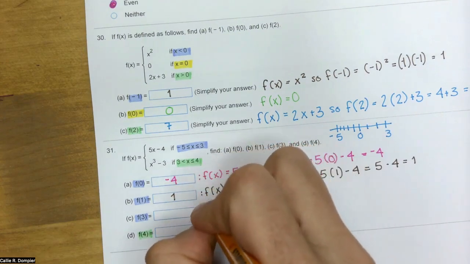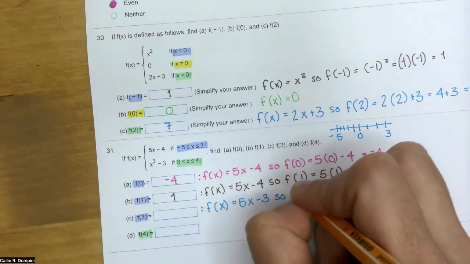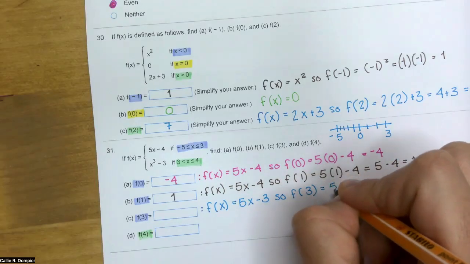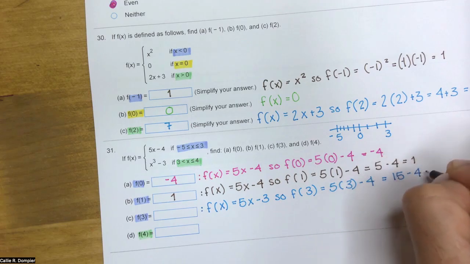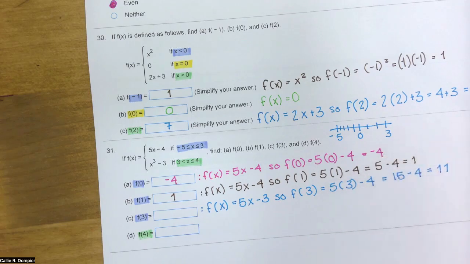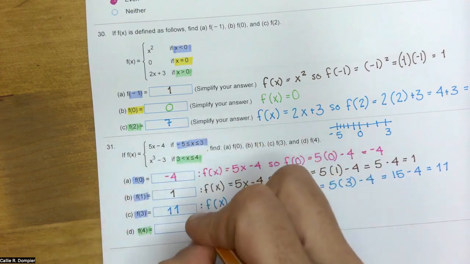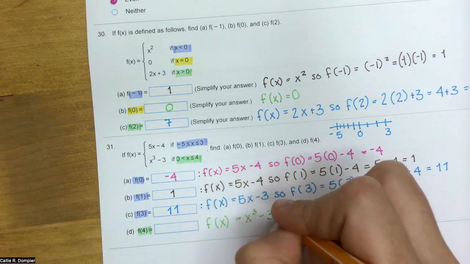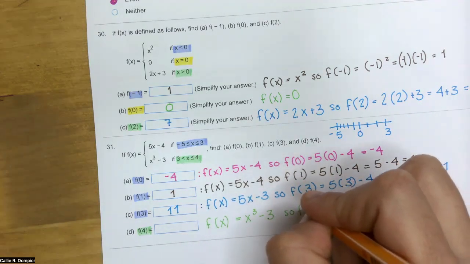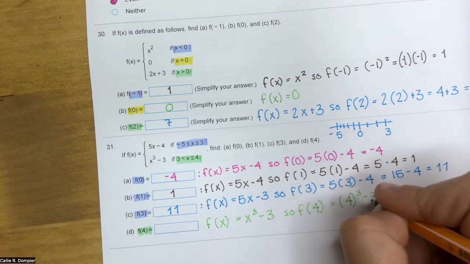f of 3, still using the same equation, f of x equals 5x minus 4. So f of 3 equals 5 times 3 minus 4, which is 15 minus 4, which is 11. And for f of 4, we're using the other equation, f of x equals x cubed minus 3. So f of 4 is equal to 4 to the power of 3 minus 3.